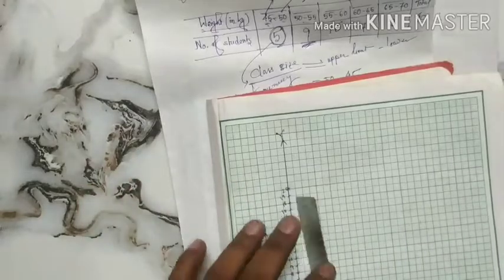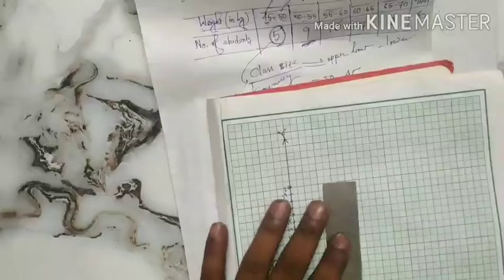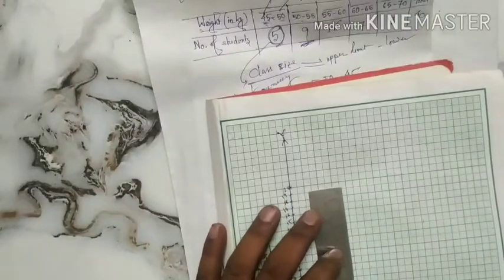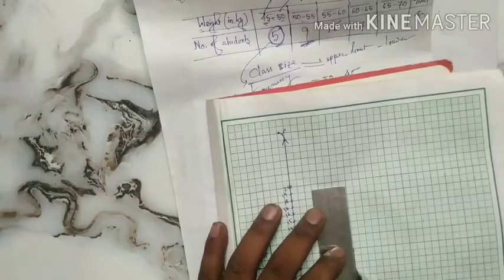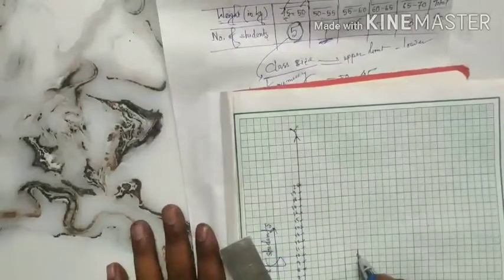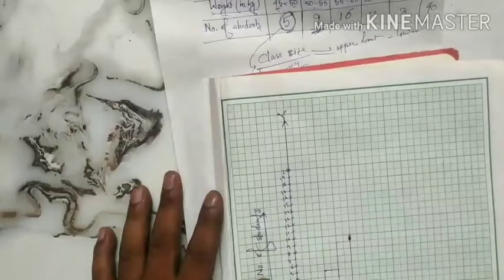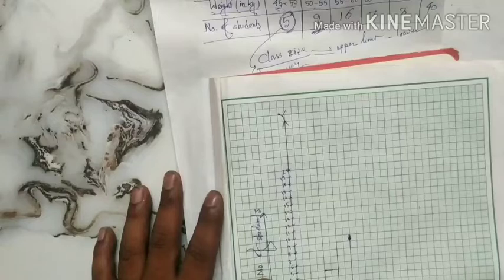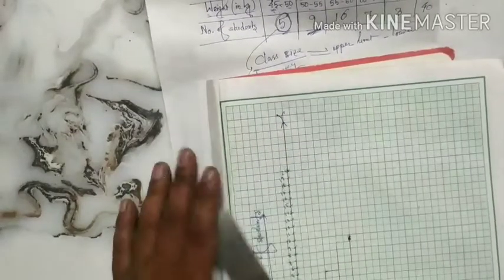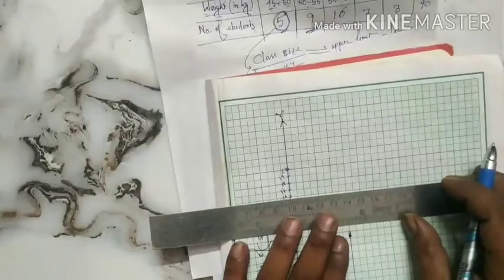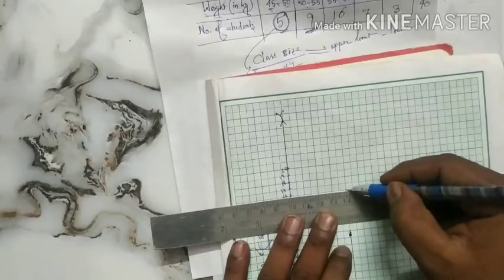Next, 55 to 60, the value is 16. The length of the bar is 16.